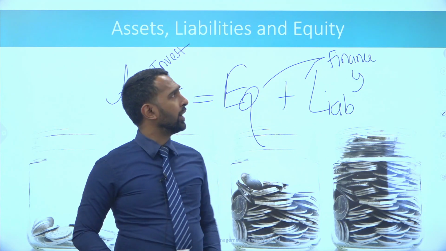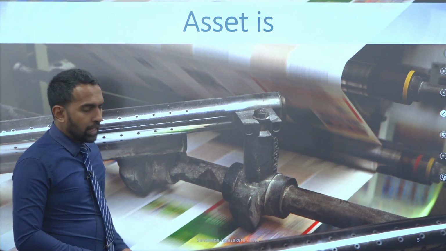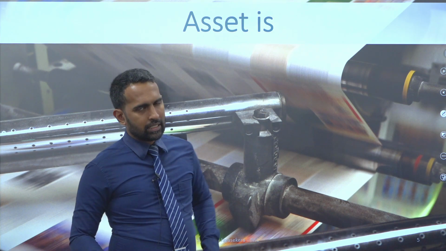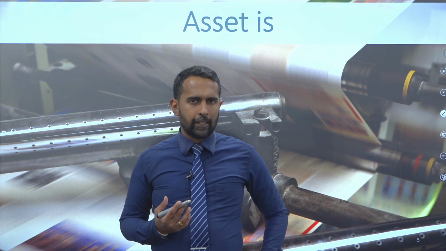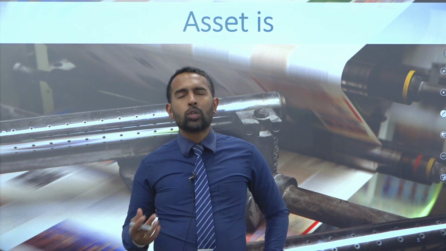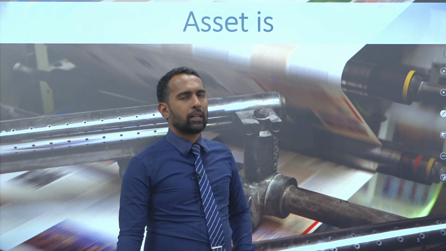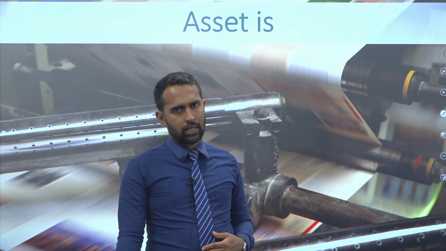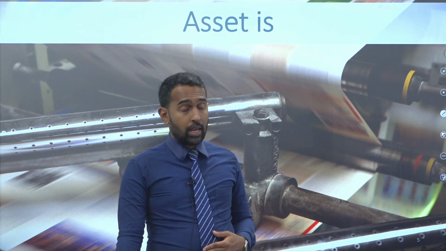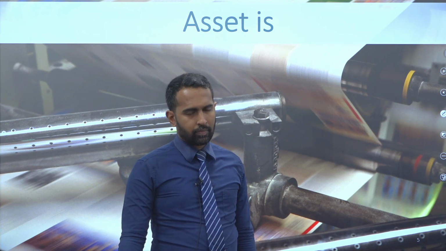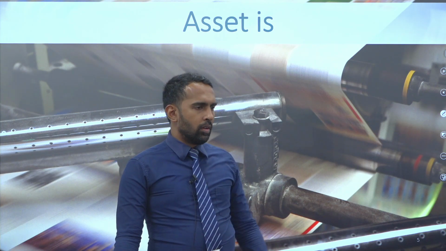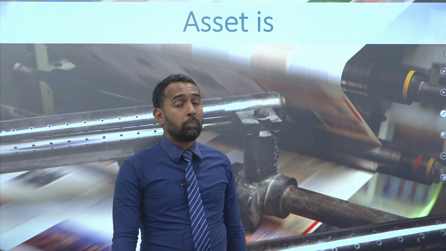Okay? Right. We'll start with assets. Now what we need to understand, guys, is that when it comes to an asset, simply it's a resource. එක සම්පතක්. Assets are resources. වත්කම් කියලා කියන්නේ සම්පත්. And we say assets are economic resources. මේ සියලුම වත්කම් අපි කියනවා සම්පත්.